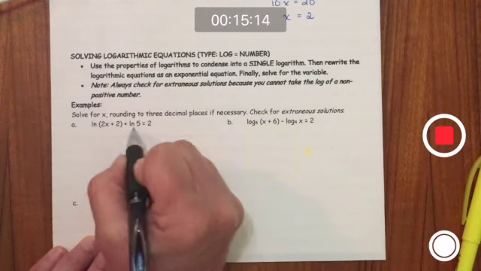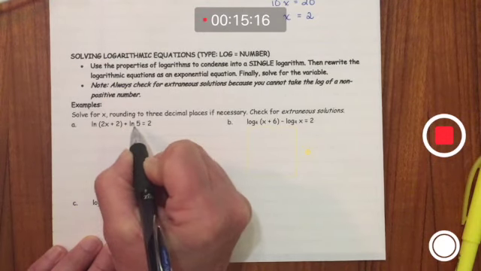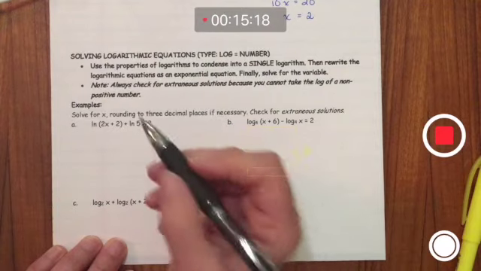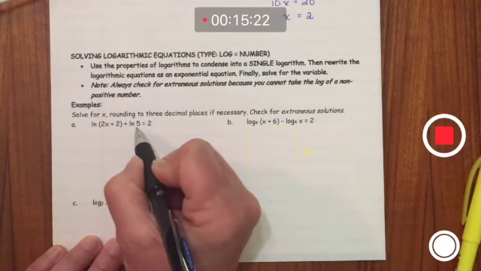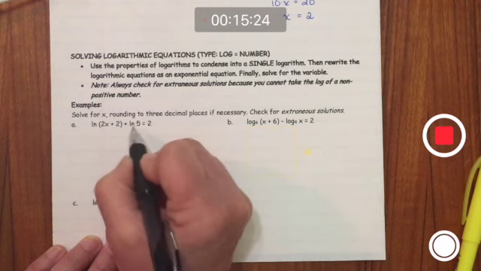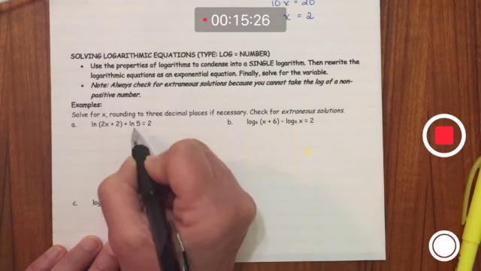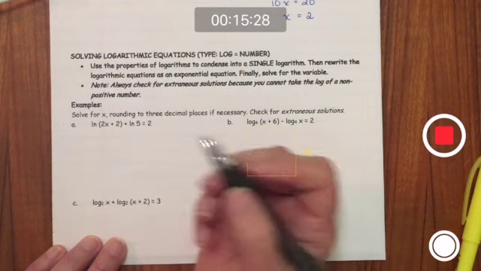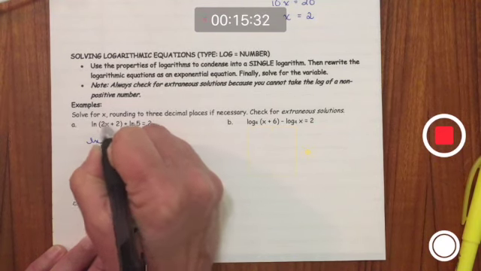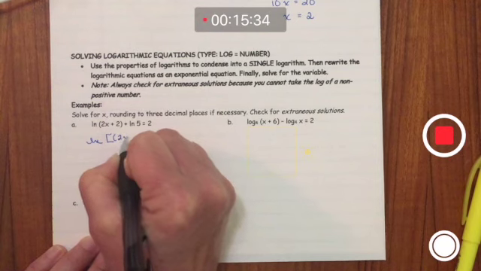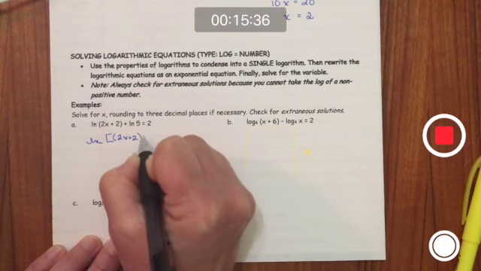So first we're going to condense this into a single log on the left-hand side. So again, because my logarithms have the same natural base e, and because they're being added, the two logarithms, I'm going to multiply the two arguments. So this becomes the natural log of, and I'm going to multiply the 2x plus 2 with this 5.